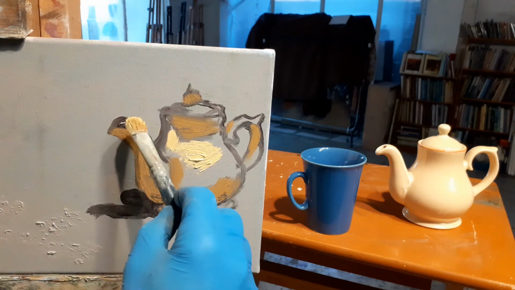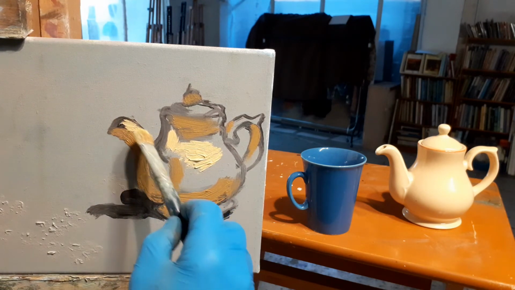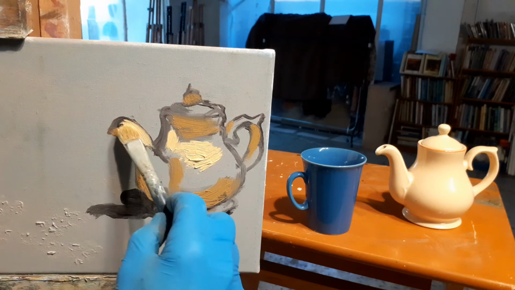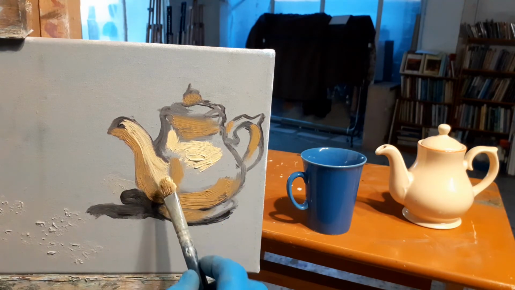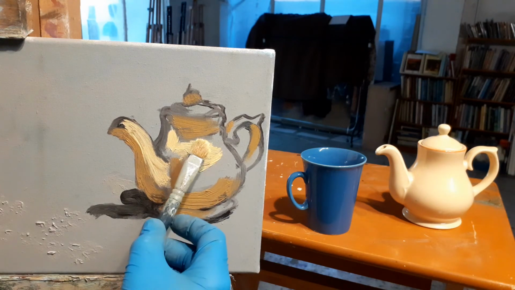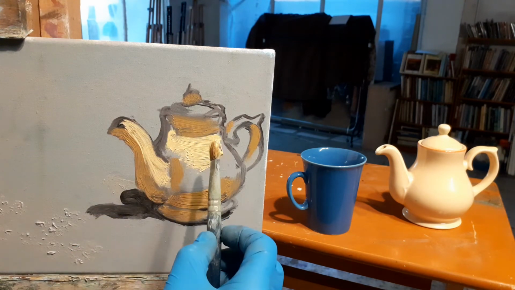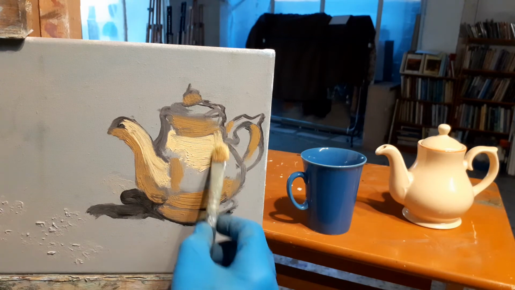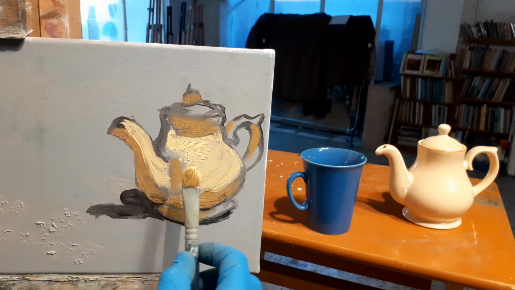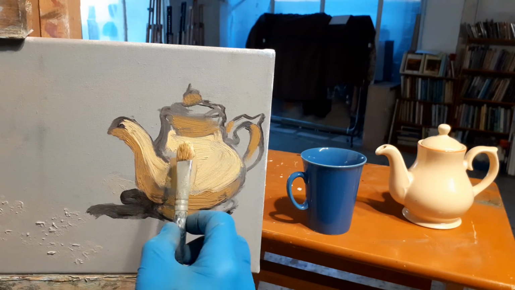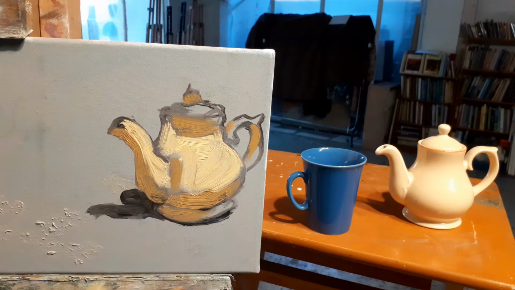So I'm aiming to give a kind of simple explanation of some of the principles, and to that end I've only done a light and dark colour for the teapot, because I want to go on to other things like the cast shadow and so on. And I've not actually got as far as a highlight.